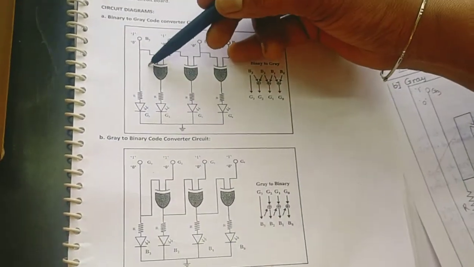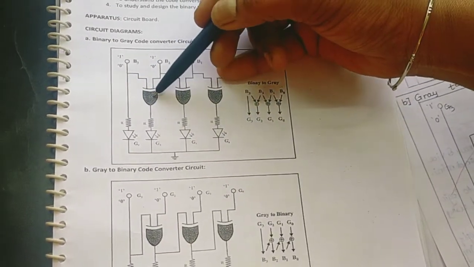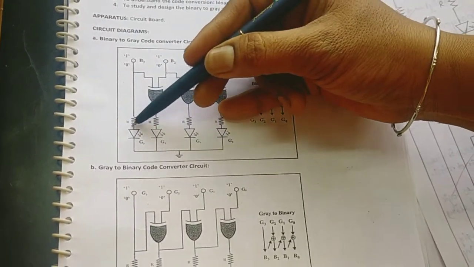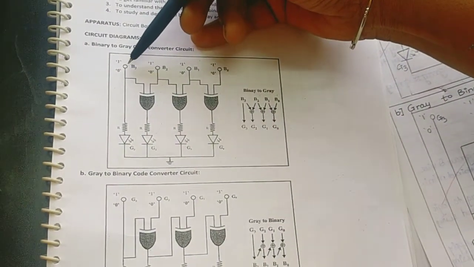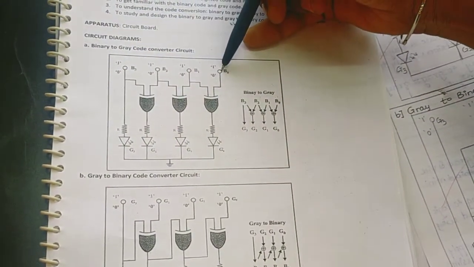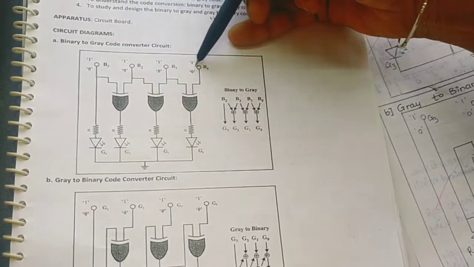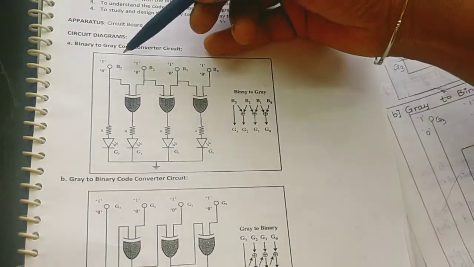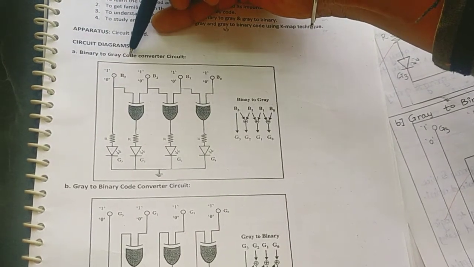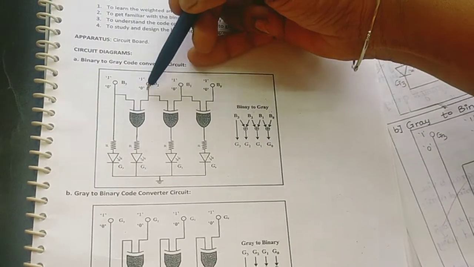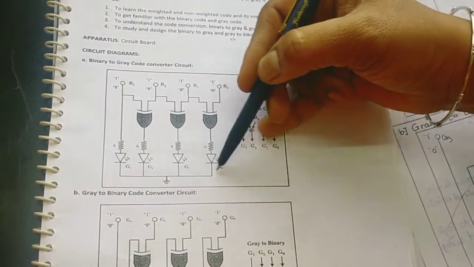In this circuit diagram, we are all familiar with the XOR gate. Then this is the LED and the resistor. Then these are our bits B3, B2, B1, B0, so this is a 4-bit conversion. Here we consider binary to gray conversion, which means we need to convert a binary number into its equivalent gray code.